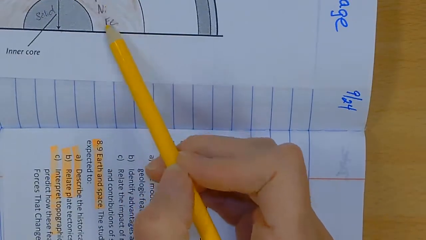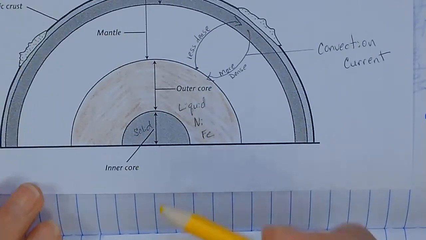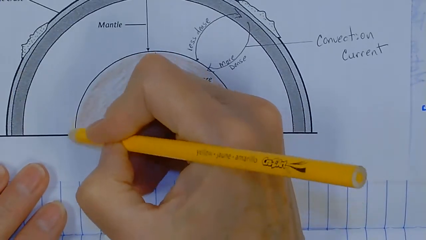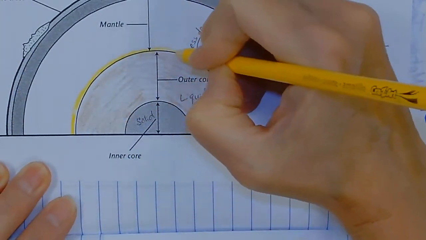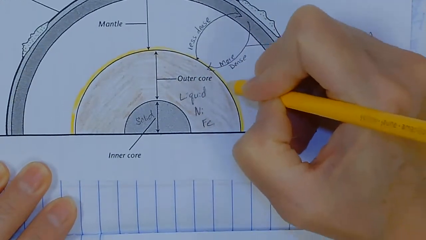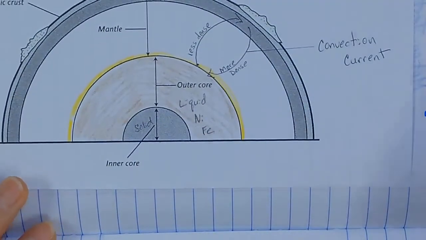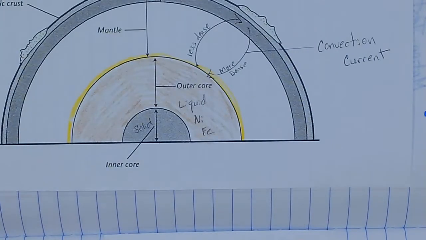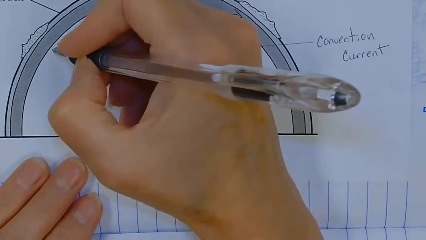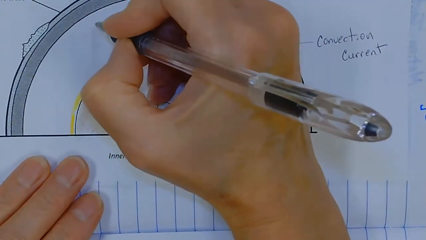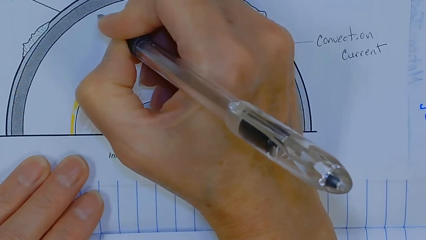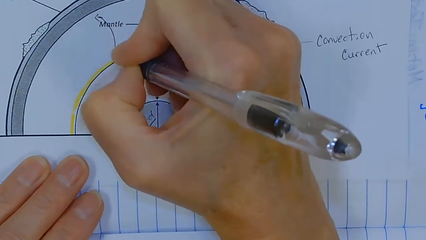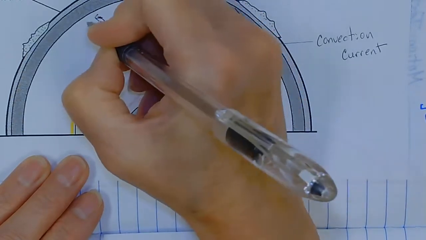Okay, and so this is liquid iron and nickel. You can't see what I'm doing. And so we're just going to kind of give it a little bit of a layer right here. This is just that dividing area between these two. And the mantle, I think since it's really hot, I'm going to give it a red color. And we can put some more convection currents in here. So let's say this one is moving this direction.